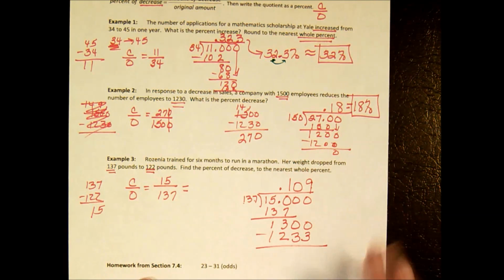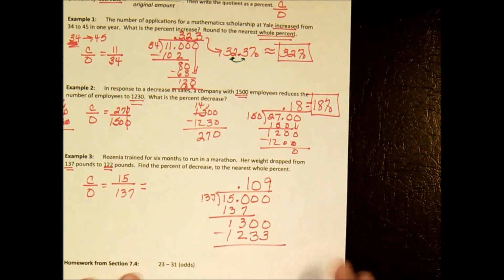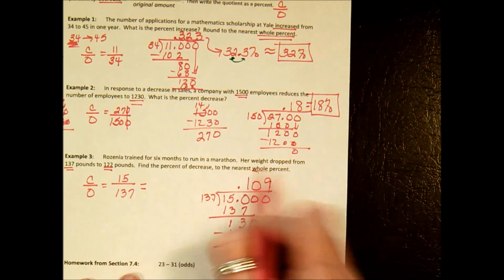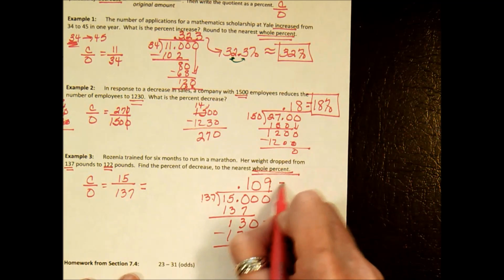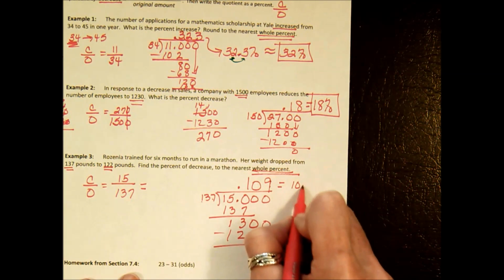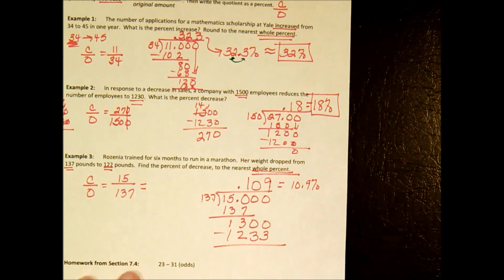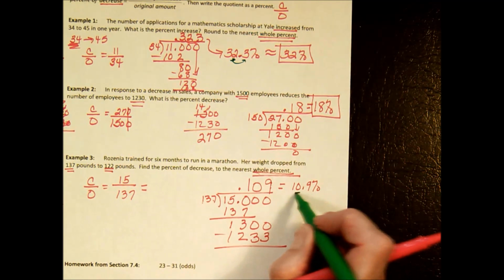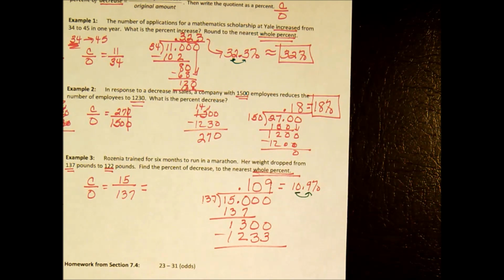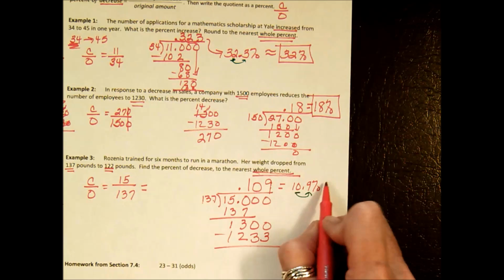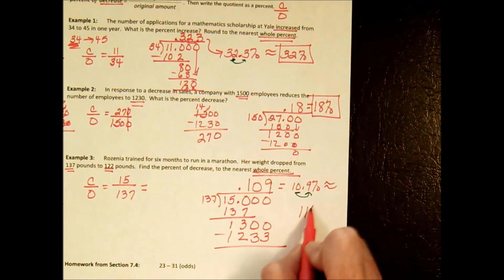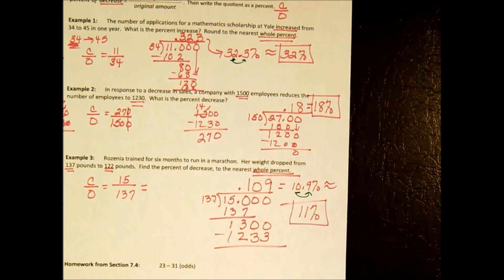Notice I'm not even doing the subtraction. And how do I know that? Because it says to round to the nearest whole percent. Well, when I convert this to a percent, I have enough to look at the wholes place and what I'm being told to do. And that's enough to round up. So she lost about 11%. Change over original, always, for percent increase and decrease.